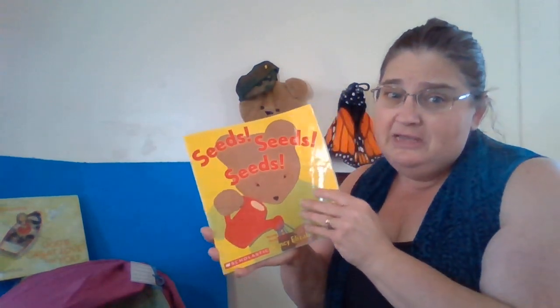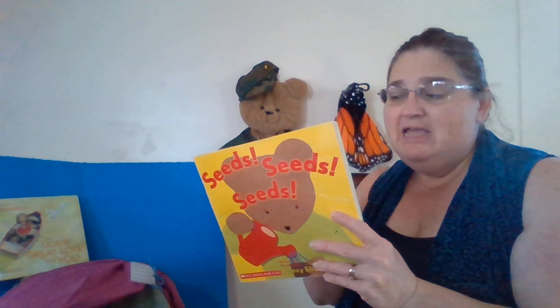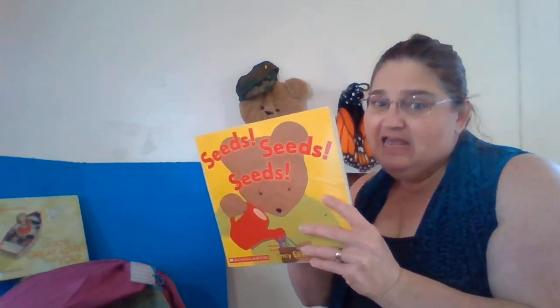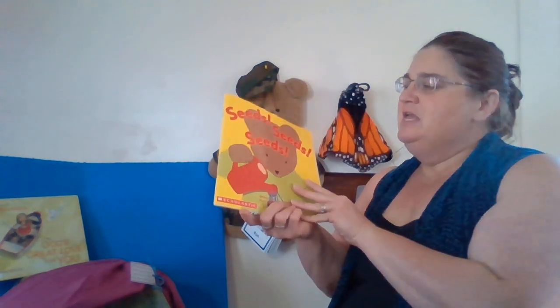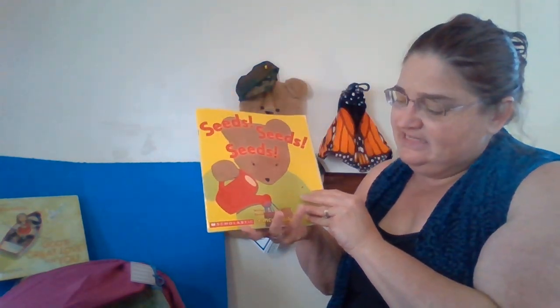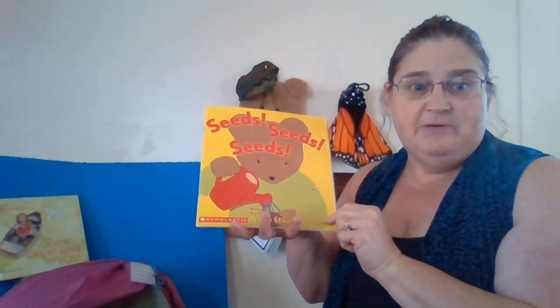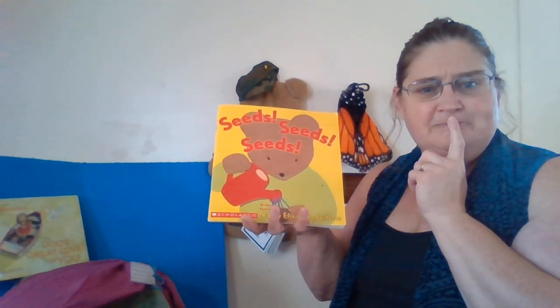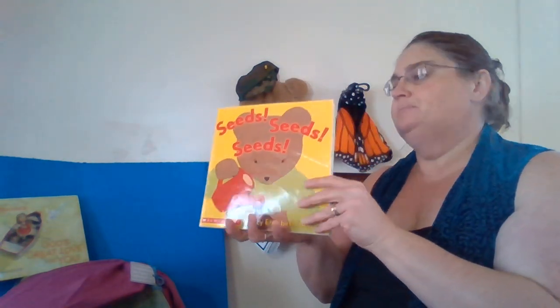They're pretty wordy, but they're set up in a way that you could read a little one day, and then a little the next day, and a little the next day. That's what we're going to do. So, Seeds, Seeds, Seeds, written and illustrated by Nancy Elizabeth Wallace. Do you know what that means, boys and girls? That means that she wrote the words and drew the pictures.